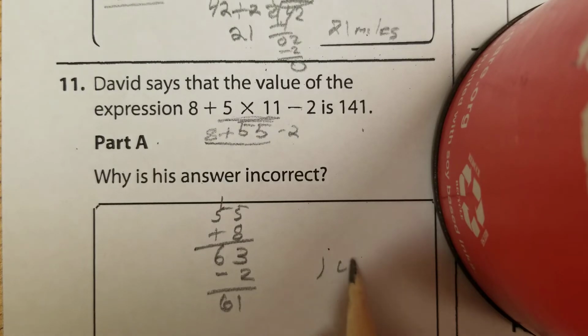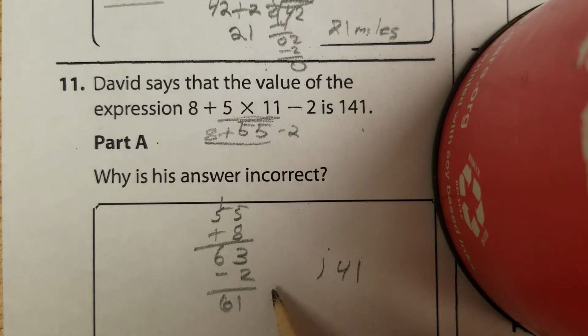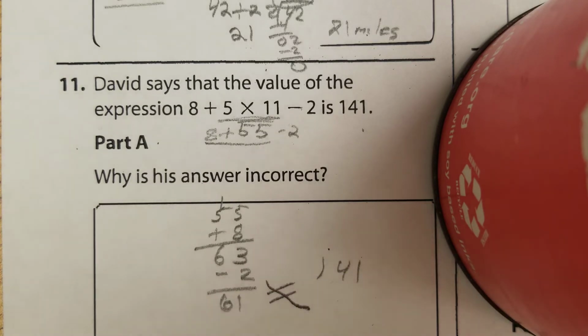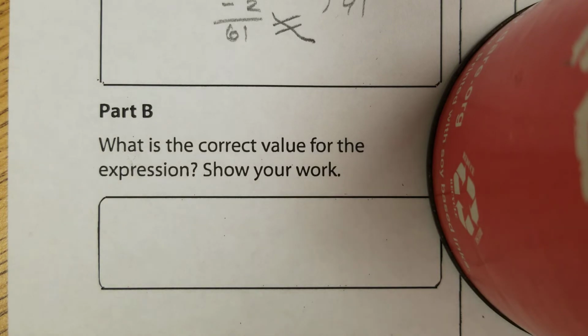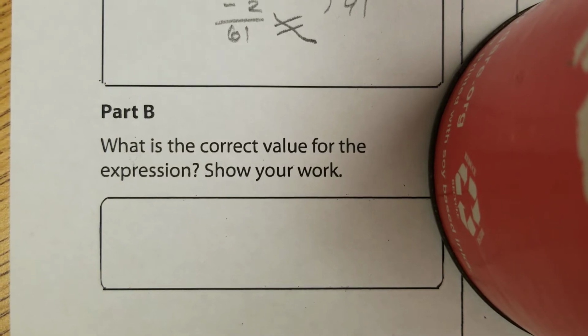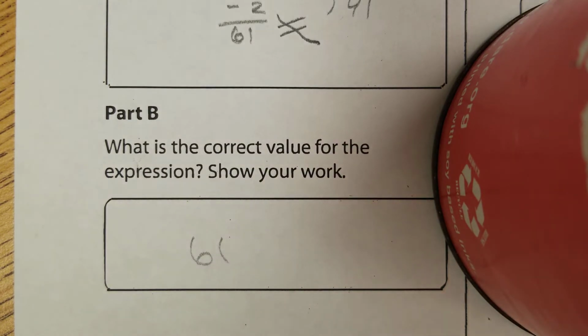And he said it was 141. Well, why is he incorrect? Because 61 does not equal 141. Part B says, what is the correct value? Well, we already did it up there. It's 61. You don't have to show your work again.